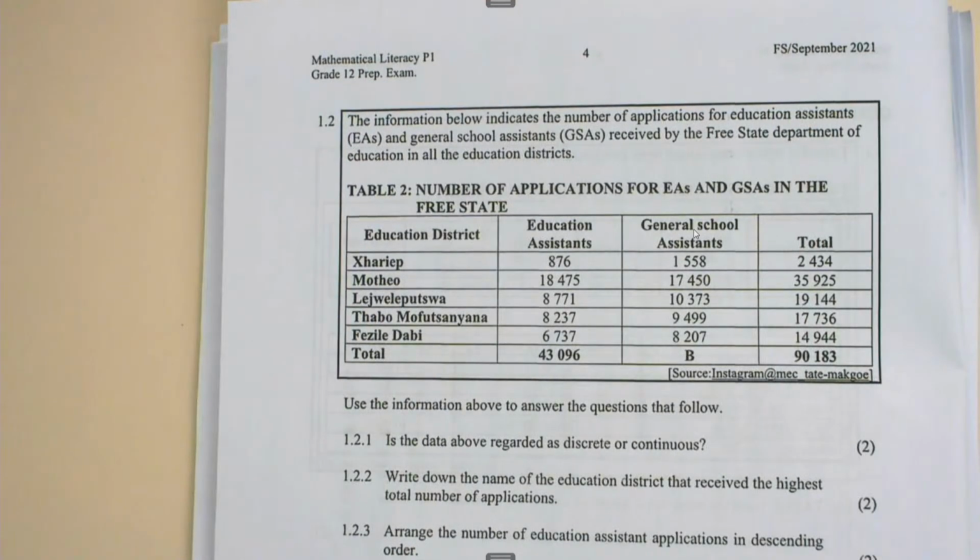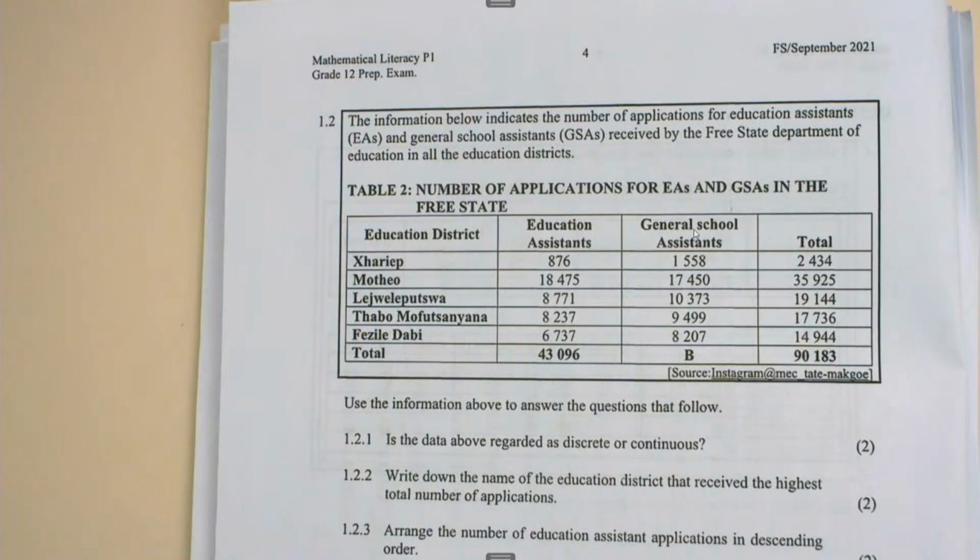It says the information below indicates the number of applications for education assistance, which is EAs, and general school assistance, which is GSAs, received by the Free State Department of Education in all the education districts.